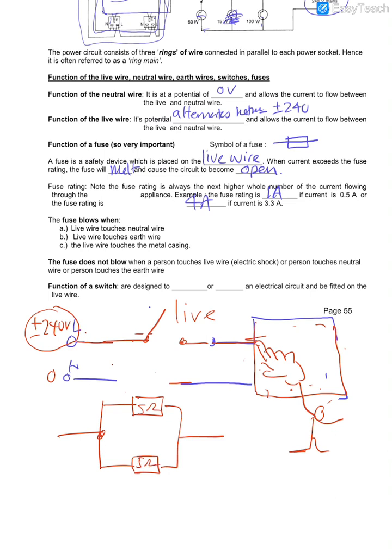Jeremiah, if you are awake, tell me the current will be what in the two resistors? When the current comes here, what happens? Split equally? Yes. Equally, right? So this one is equal to this one.